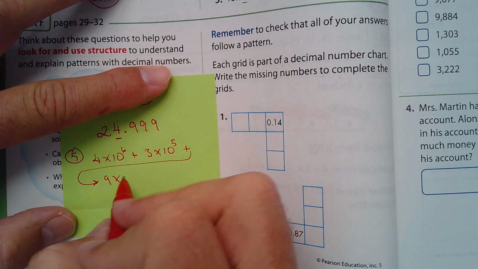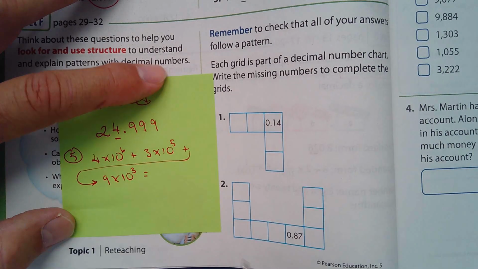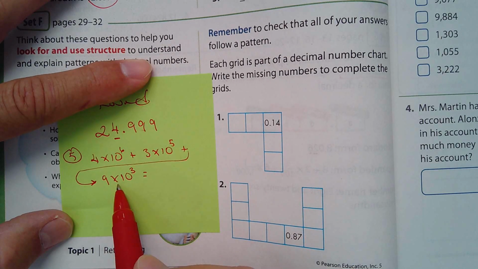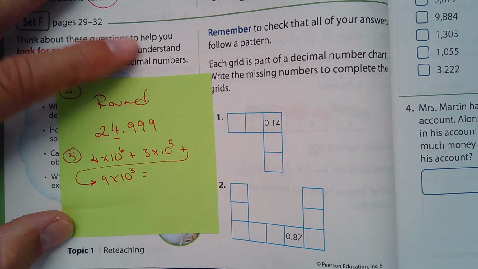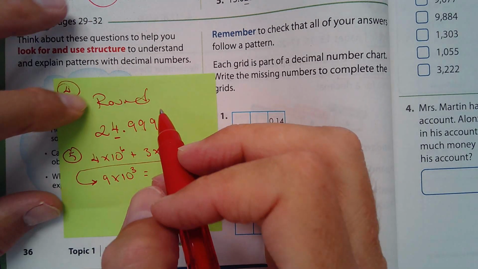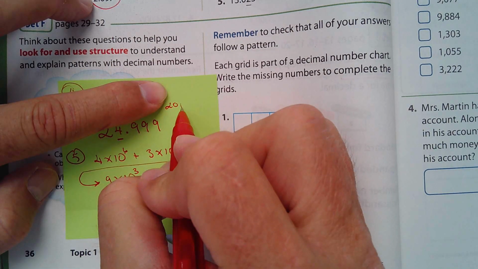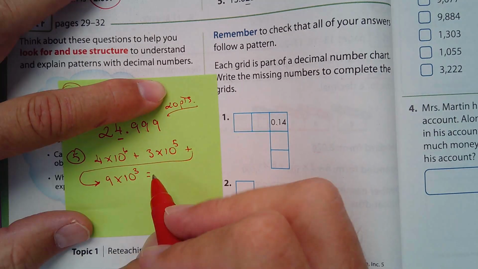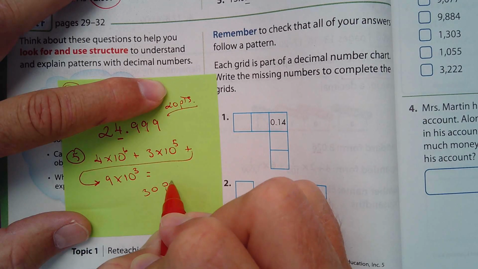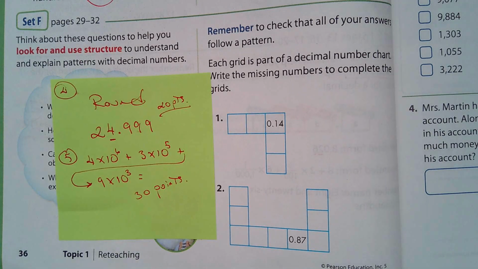Okay, 4 times 10 to the 6th, plus 3 times 10 to the 5th, plus 9 times 10 to the 3rd. Write that in standard form. That's question number 5. Okay. Oh, I should give a value to these. What did I say? I said 20 points for the other ones. Let's make this one worth 20 points. Let's make this one worth 30 points. All right. And we'll check that tomorrow. That's it. I'll see you guys tomorrow morning.